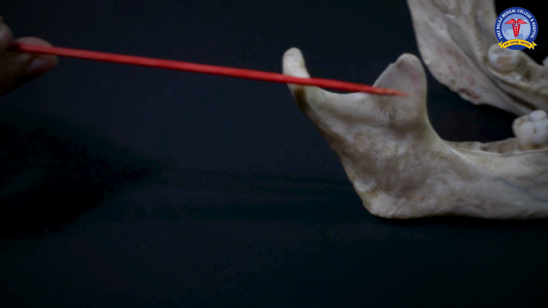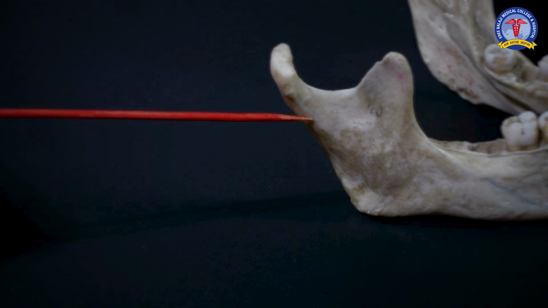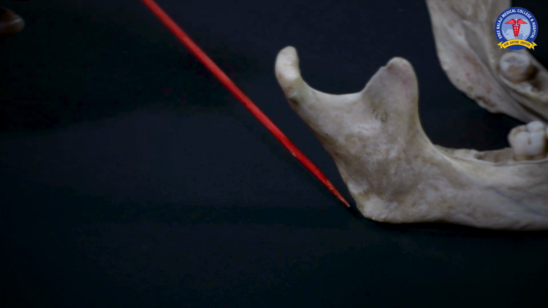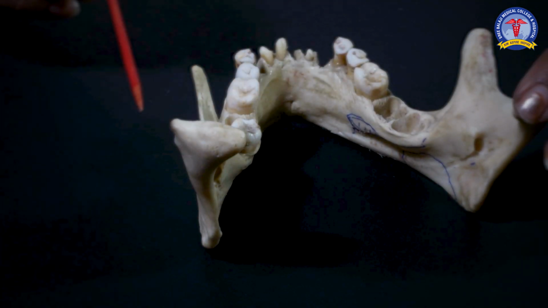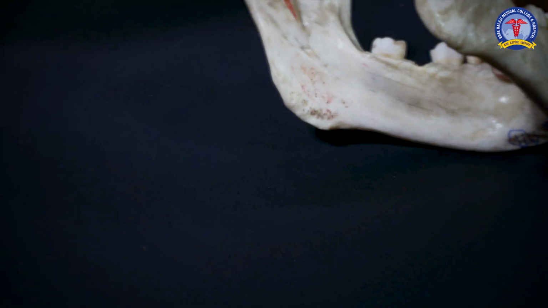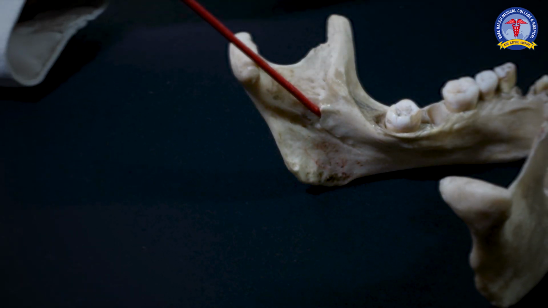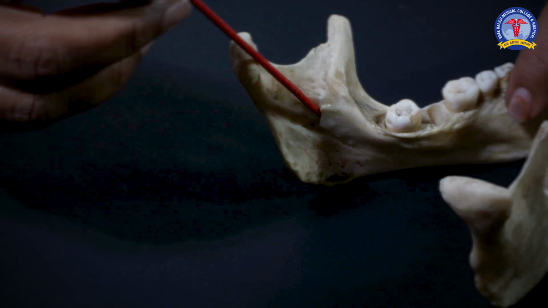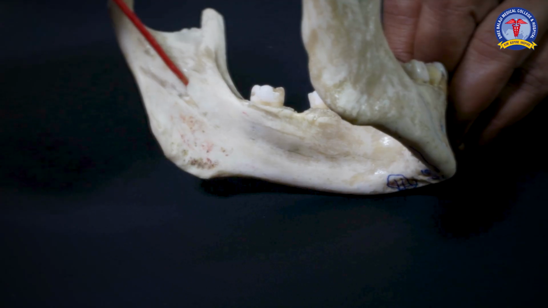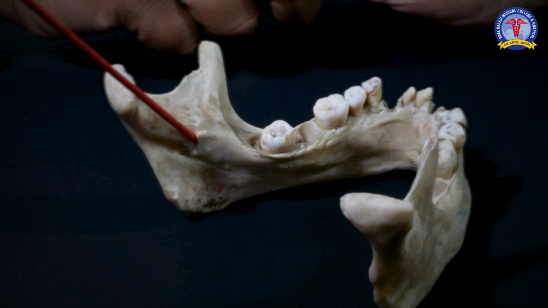Now coming to the lateral surface of the ramus of the mandible, the postero-superior part of the ramus is in relation with the parotid gland. Coming to the medial surface of the ramus of the mandible, it presents an important foramen called the mandibular foramen. This mandibular foramen continues into the body of the mandible as the mandibular canal, and it transmits the inferior alveolar nerves and vessels.